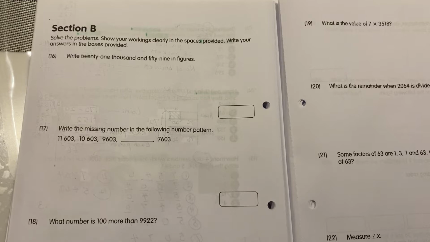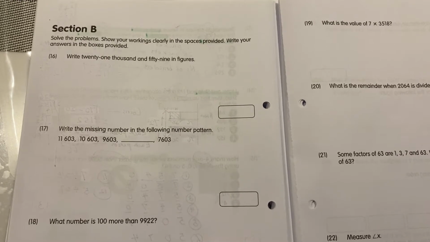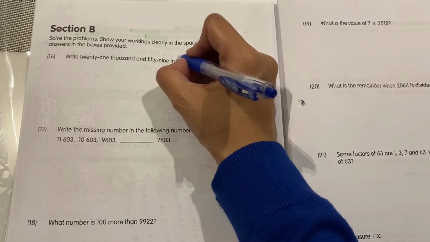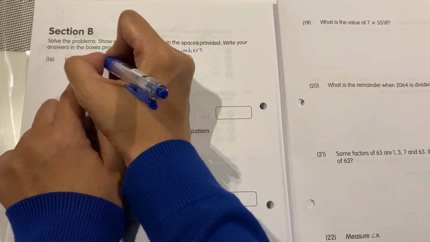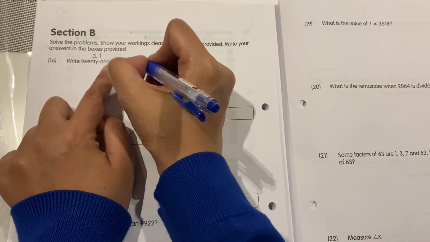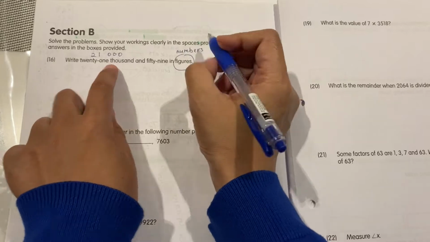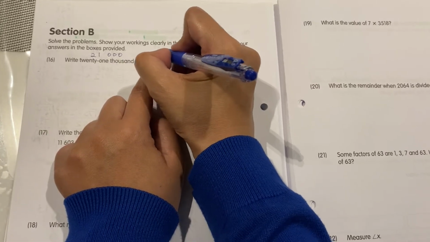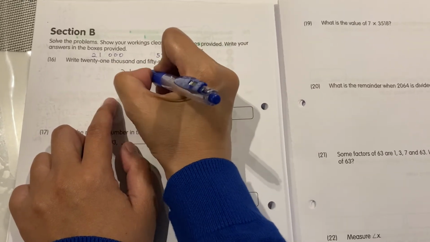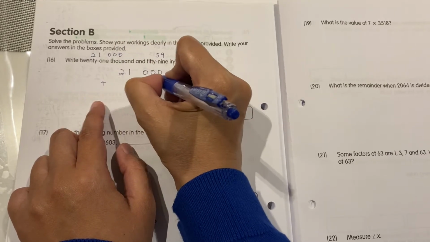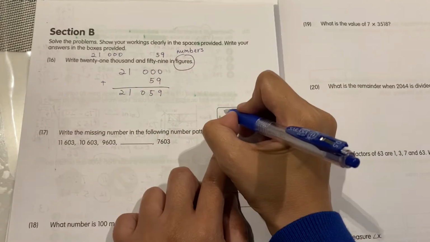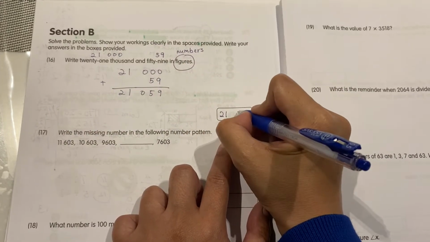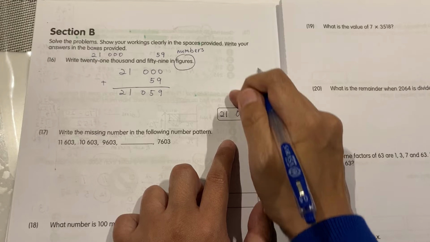Alright, section B, number 16. Write 21,059 in figures. Figures means numbers. So your answer is 21,059. Remember to have the space there.